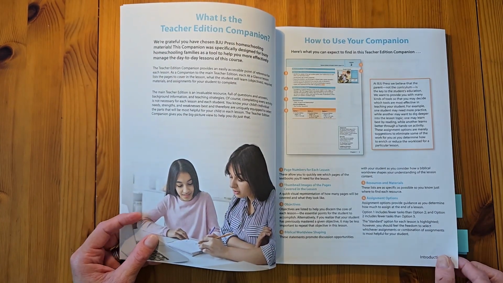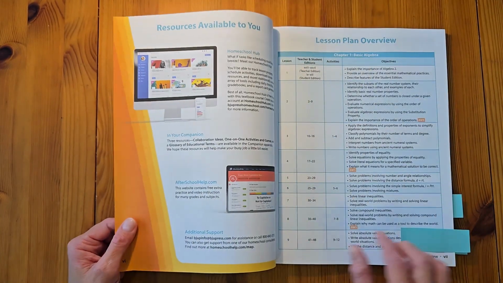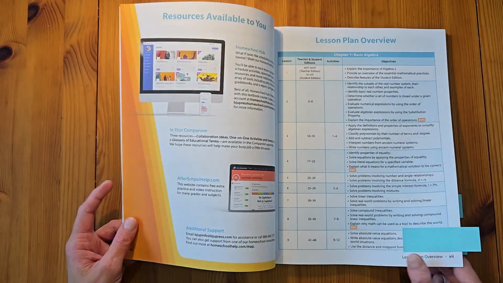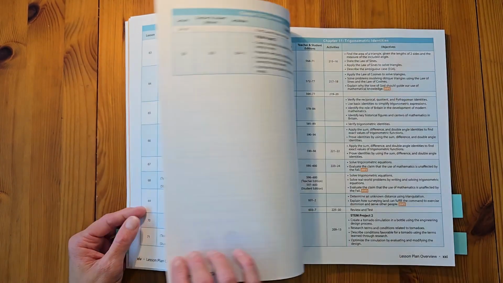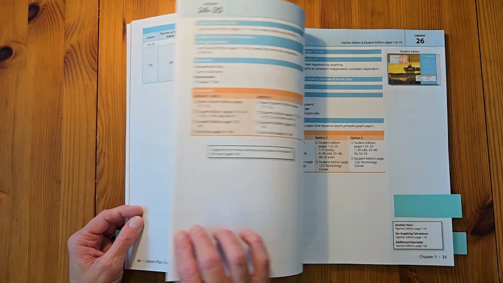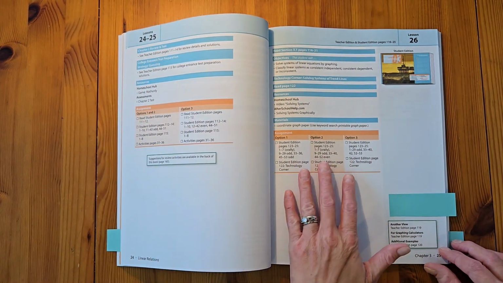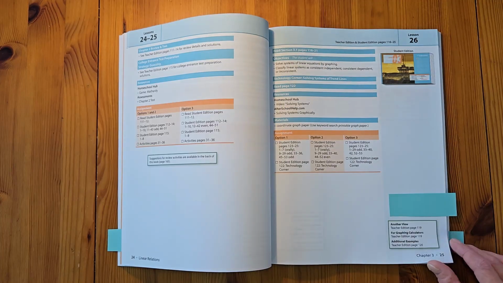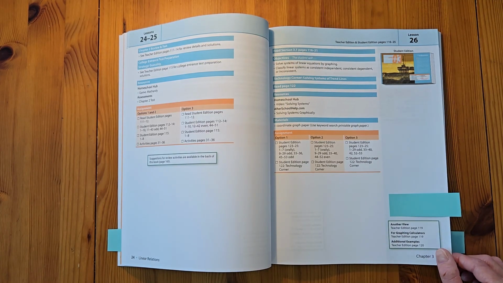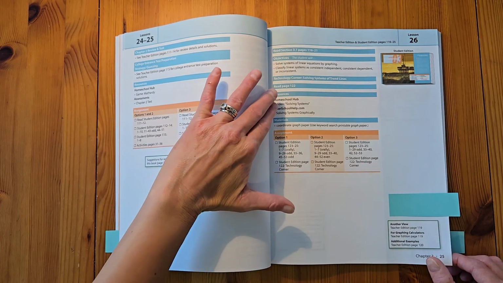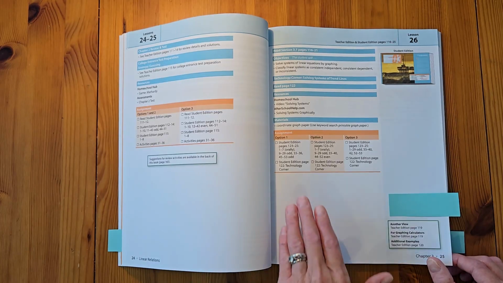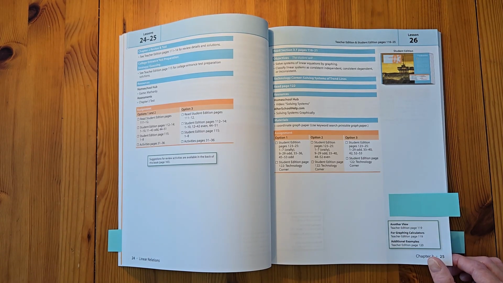And I like to use it for planning purposes because at the beginning of the book, I've always got a lesson plan overview for the entire upcoming year. So this is a quick glance for me to see what's coming up. And then it splits it down a little further into each section. So this lesson 26 matches 3.1, which is what we just looked at in the Teacher Edition book. It has those same objectives, those same resources and materials, and even the same assignments that I would be assigning my child. So this is a quick glance for me to see what we're going to be doing in the upcoming days.